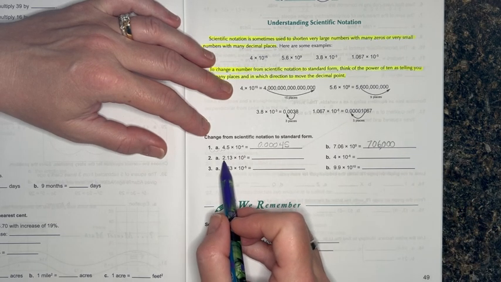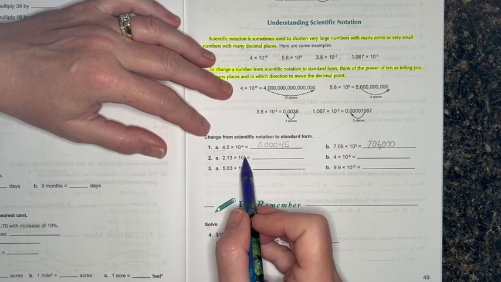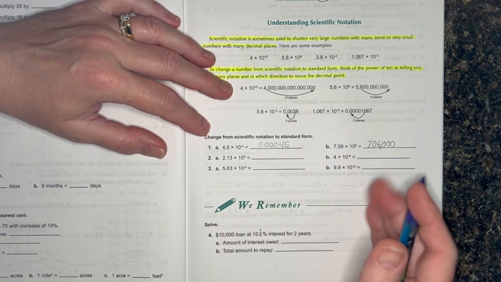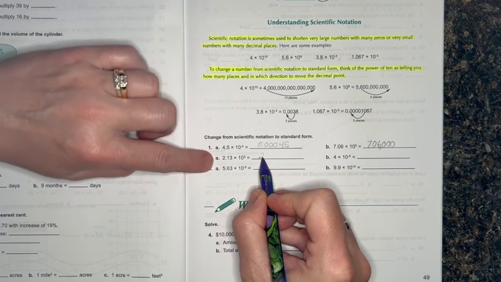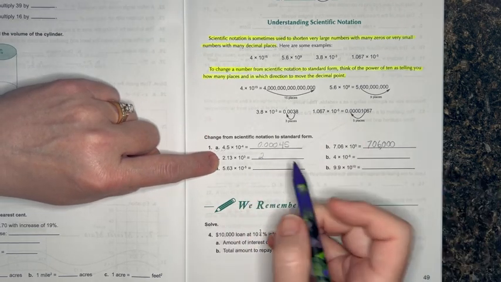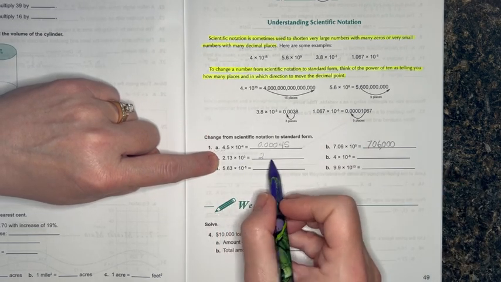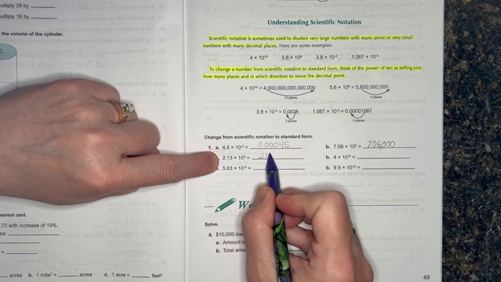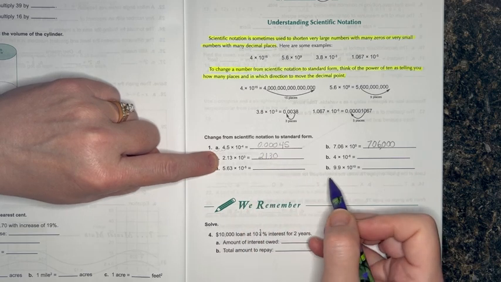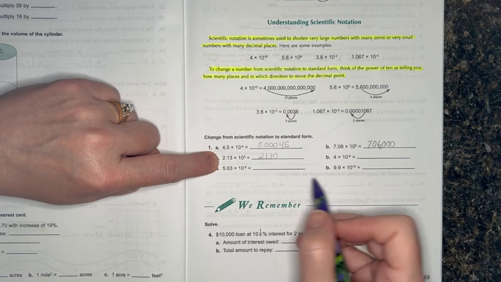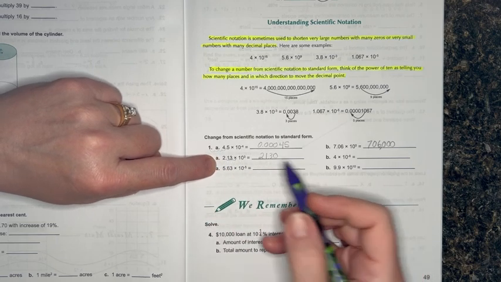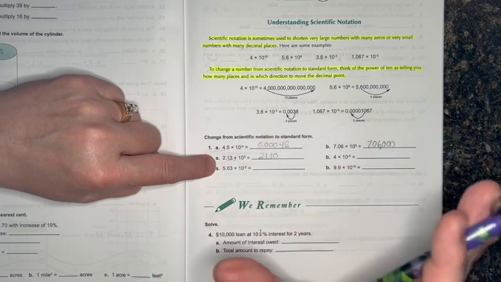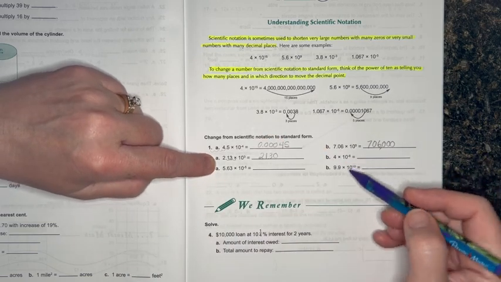Number 2a, 2.13 times 10 to the third. The number is going to get bigger. It's a positive exponent. So 2 was already outside of my decimal, right? I'm moving it 3 places. There's a 1, there's a 3, and then 1 extra place. Okay, 1, 2, 3 places. If you need to draw the little swoops, draw them. Okay, nothing wrong with that.